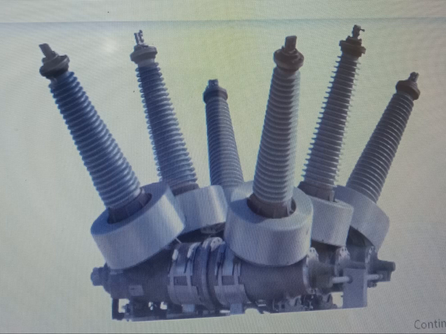This method is generally used in DC circuit breakers and low capacity AC circuit breakers, because in this process more heat is produced.